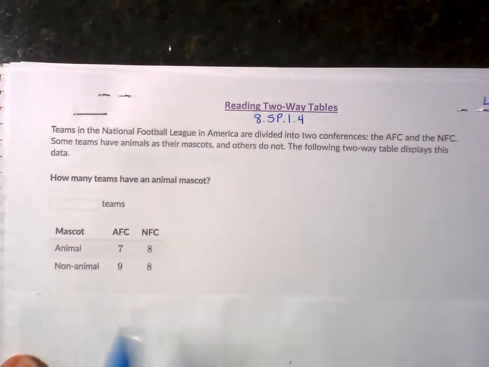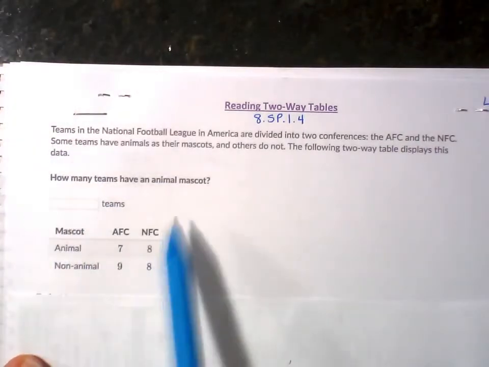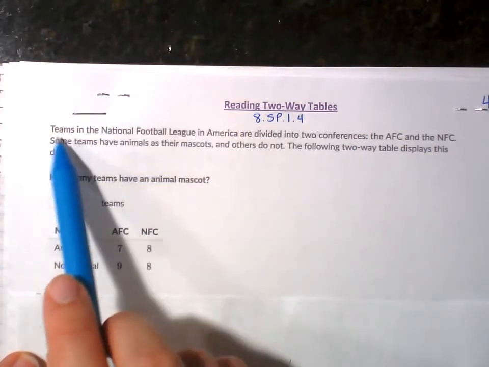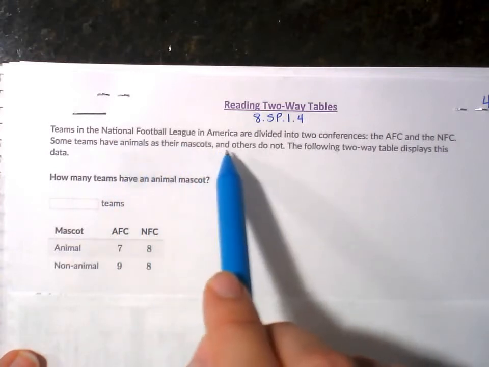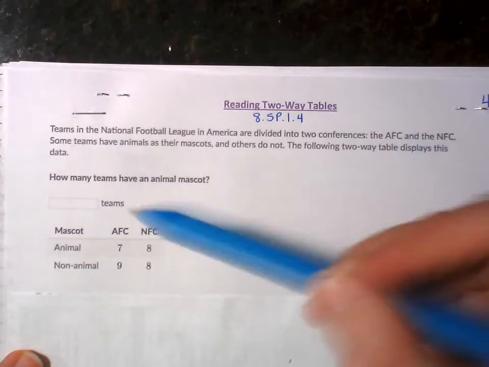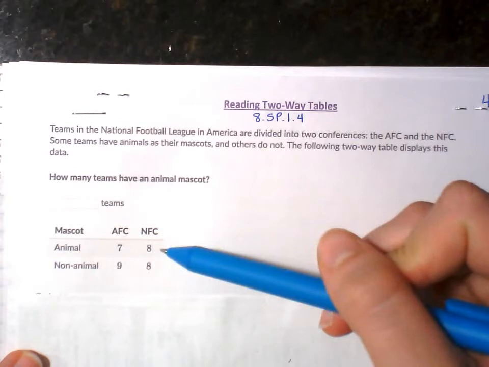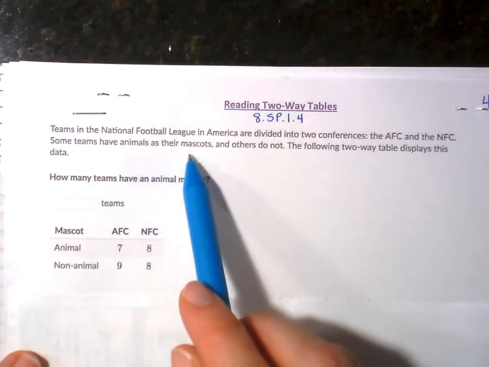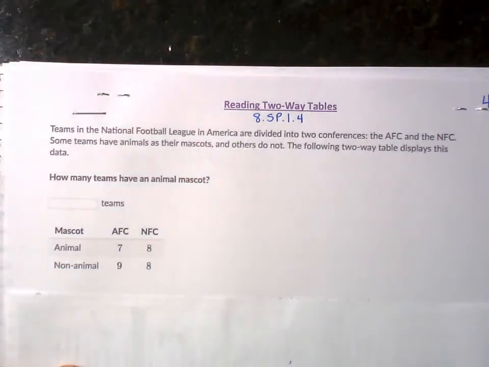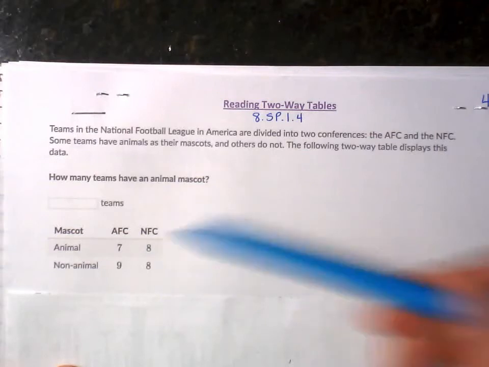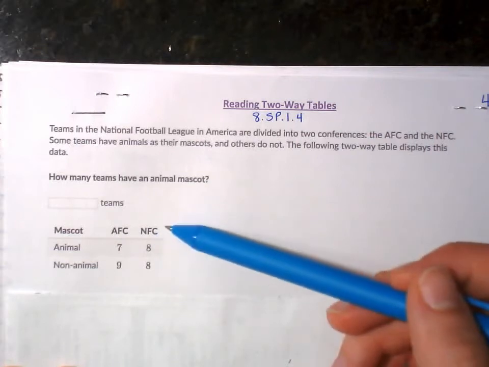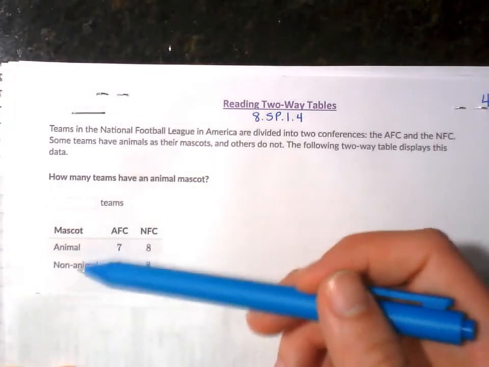All right, so here, let's read it, but you honestly can find out the two variables just by looking at the two-way table. It says, though, teams in the National Football League in America are divided into conferences, the AFC and the NFC. So we have the two conferences that they're divided into. Some teams have animals as their mascot, and others do not. The following two-way table displays this data. So basically, our two variables are the conferences, AFC versus NFC, and mascot, if they have an animal mascot or not.